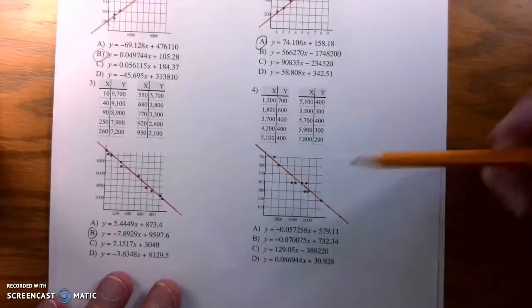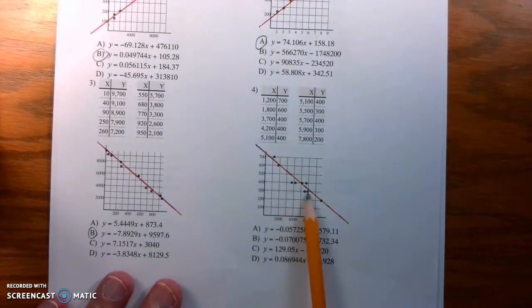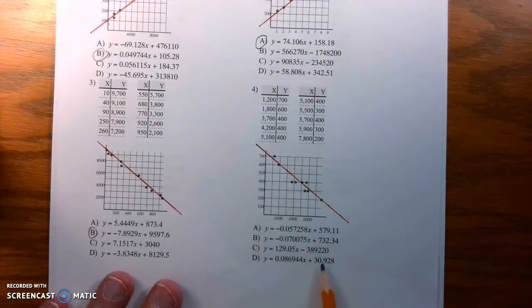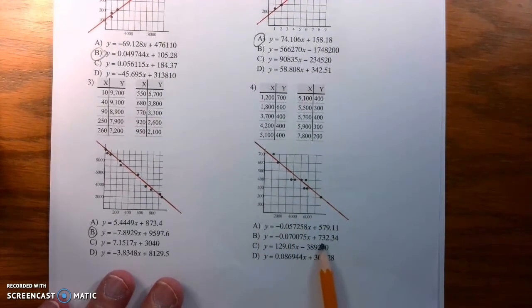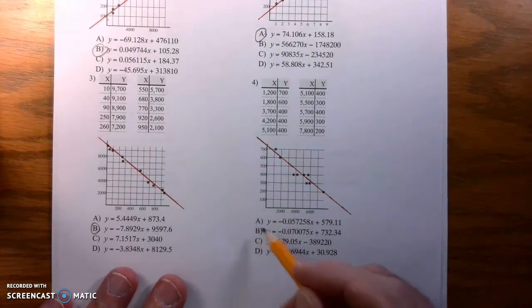Right, number 4, again negative. I tried to draw it so there's equal points below it and above it. It's not perfect, but it's pretty close. And this goes through, it's above 700. So look at these numbers, guys. It's got to be 732. It's the only one it can be. All right, B.